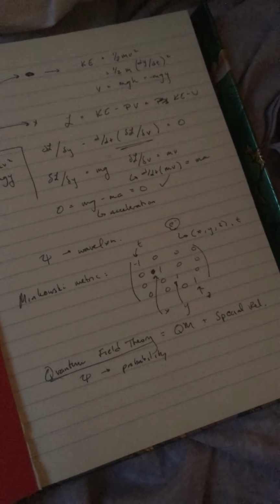Now, that looks horrible and scary, but these are just constants. These are the field, the wave function. Gamma mu is a matrix that kind of makes the math work out. And this d dx mu is our derivative, which tells us about the velocity.